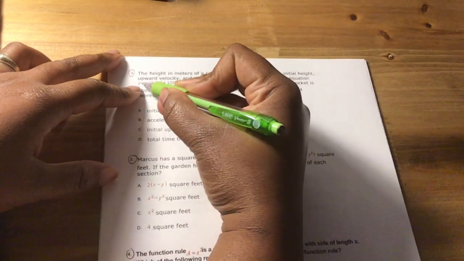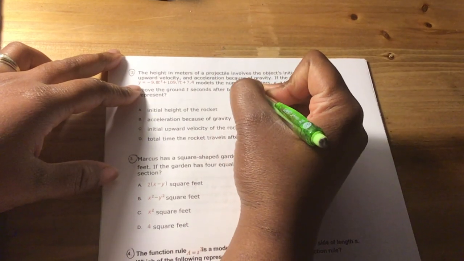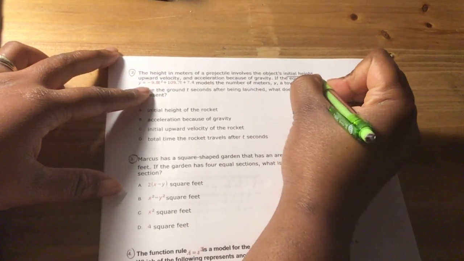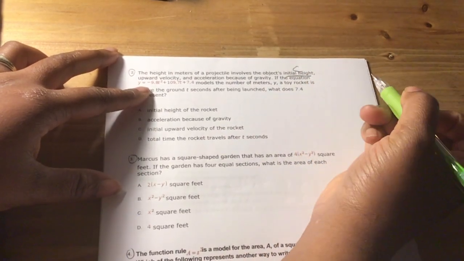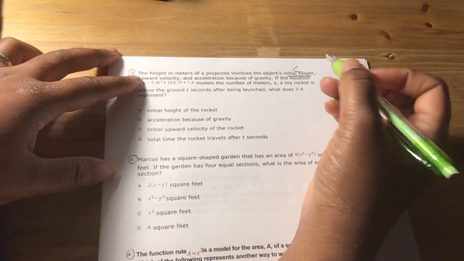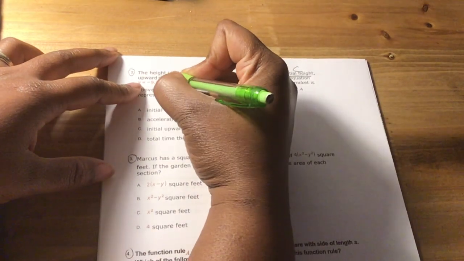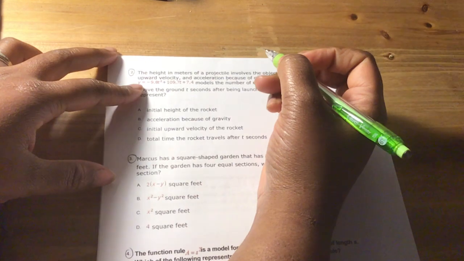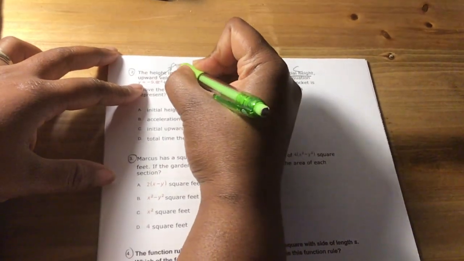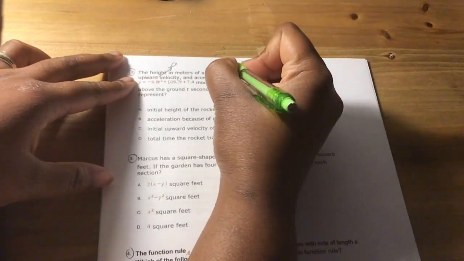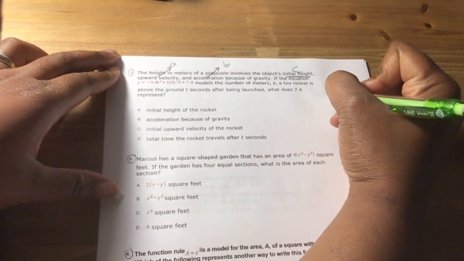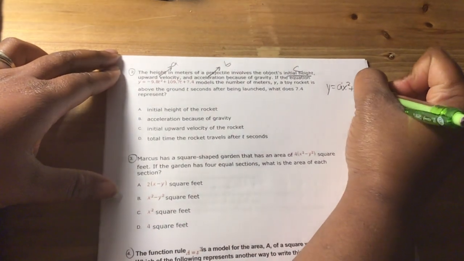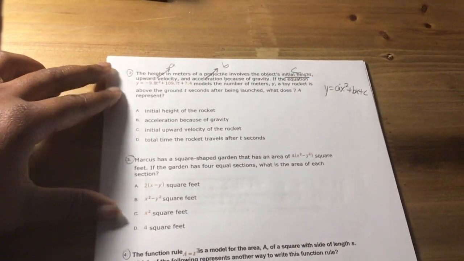All right, number 2 says that the height in meters of the projectile involves the object's initial height, upward velocity, and acceleration. In all of these, your initial height is the c, the starting amount. Your upward velocity is the a, and the acceleration is b, part of your quadratic function, ax squared plus bx plus c, okay?